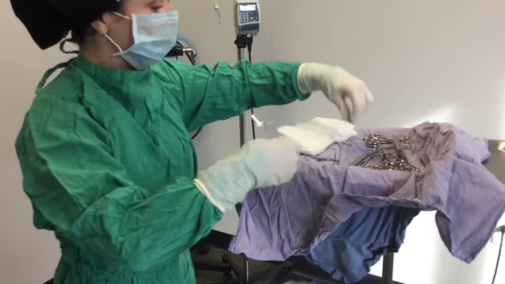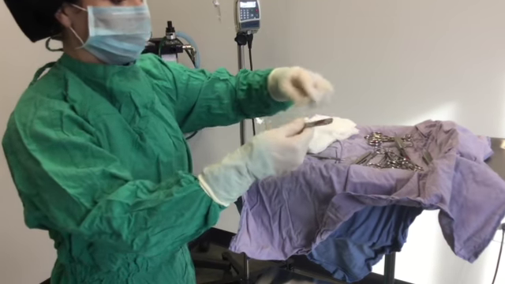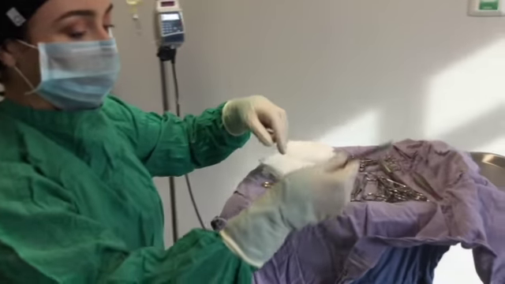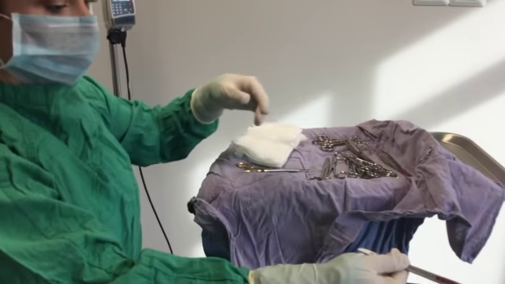And when passing a scalpel blade, you pass with the sharp blade away from your fingers and again into the palm of his hand.